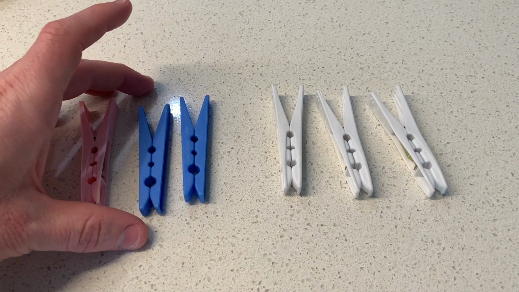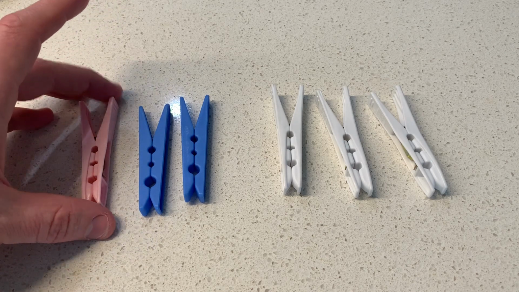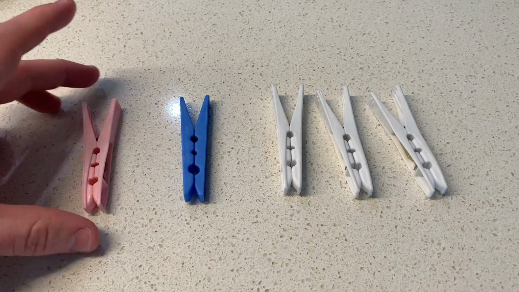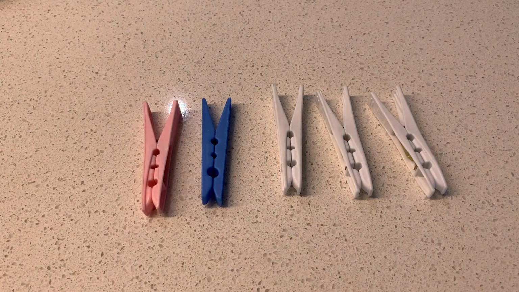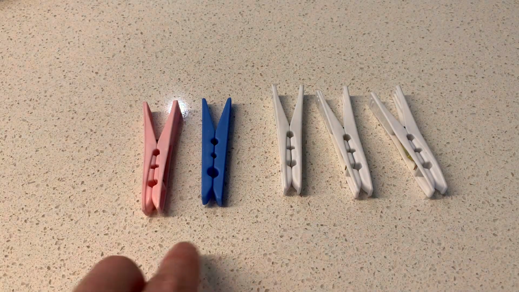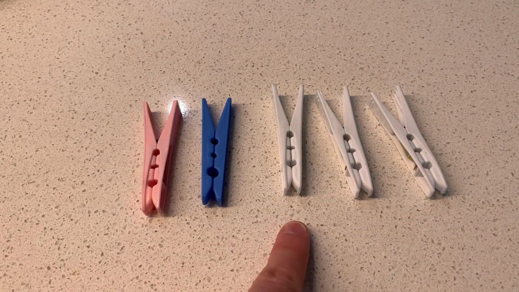If I was to remove, obviously, a blue, then it's 3 out of 5. So now that event is likely. Why? Because 3 out of a possible 5. There are more white pegs than any other color.